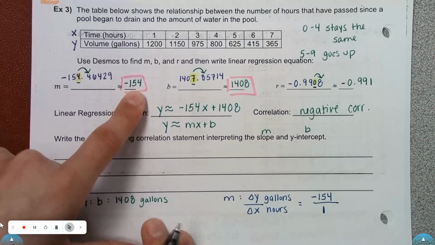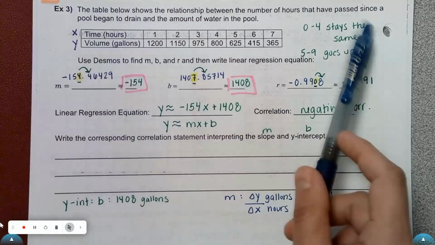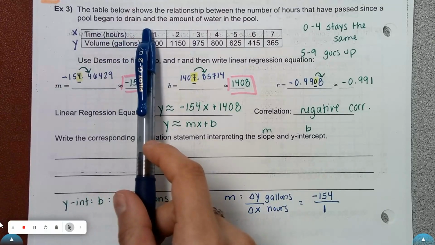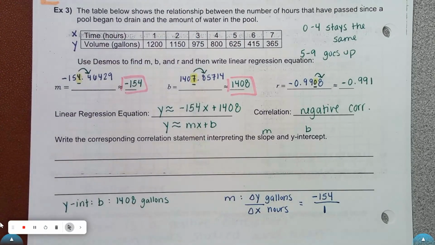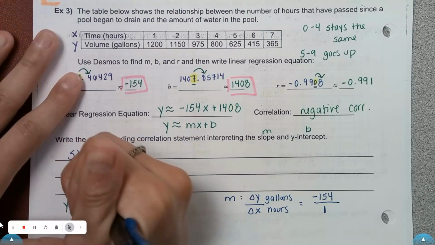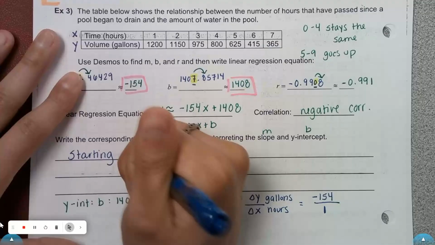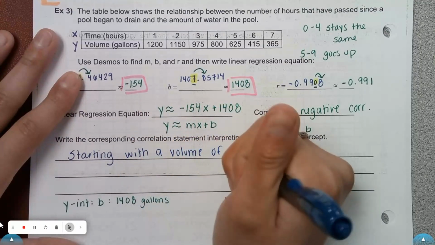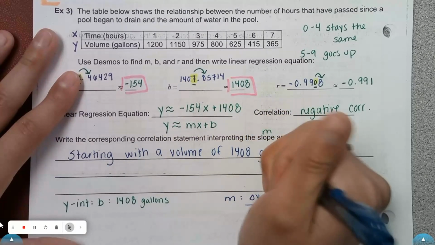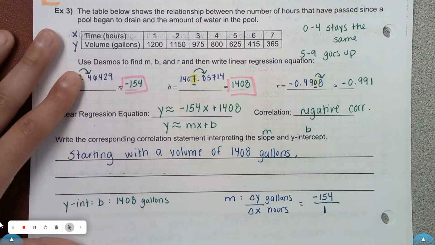Okay, and I'm talking about the relationship between the hours that have passed and a pool that's beginning to drain, and we're seeing how much water is left in the pool. So I'm going to say something like starting with a volume of 1,408 gallons. Okay, that's my y-intercept, so I'm talking about that part first.